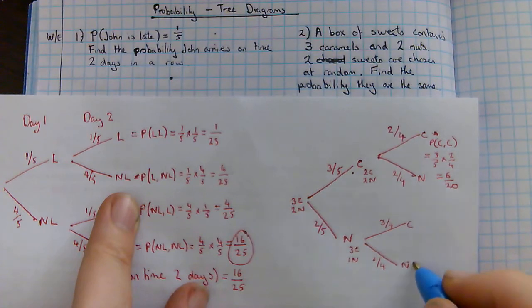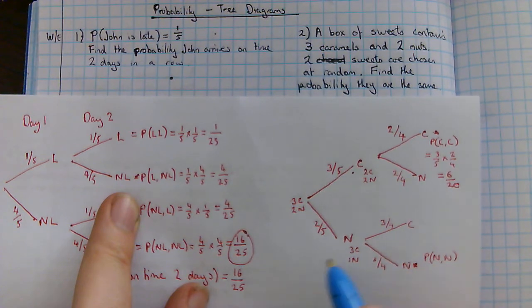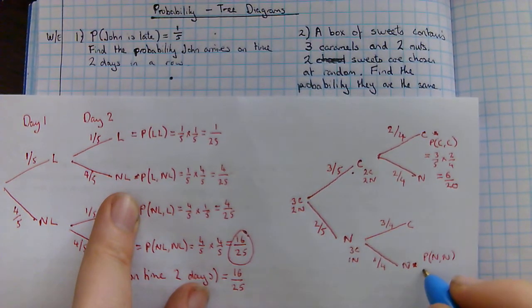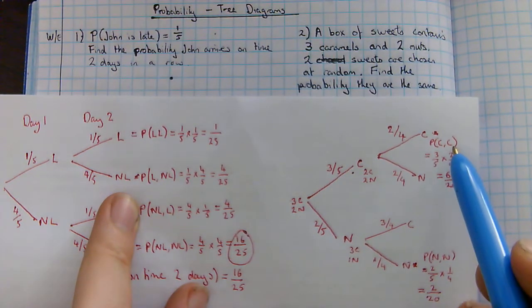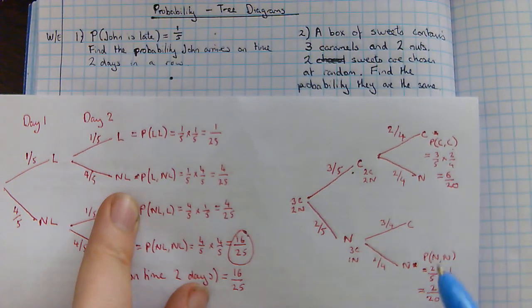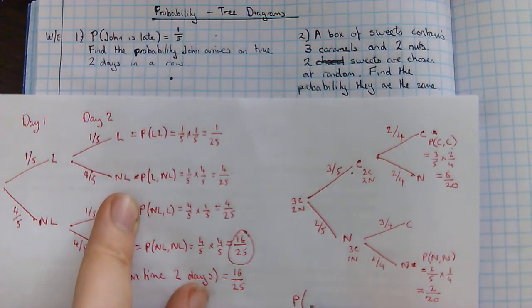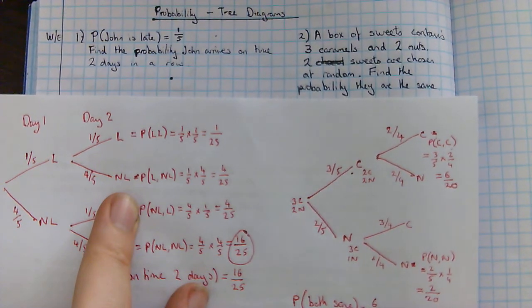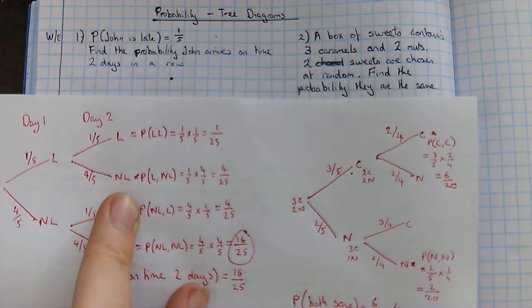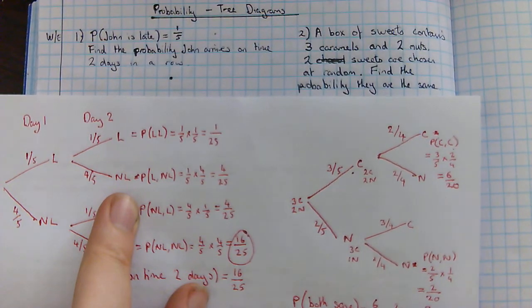Probability of nut is going to be 2 out of 5 times 1 out of 4, which is 2 out of 20. So I could either get here to have both the same, both of them are caramel, or here for them both to be the same, both of them to be nut. So I add them together. Probability both the same is 6 out of 20 plus 2 out of 20, which is 8 out of 20.